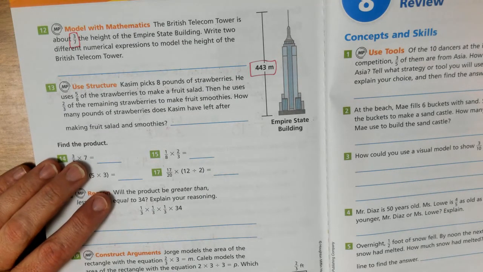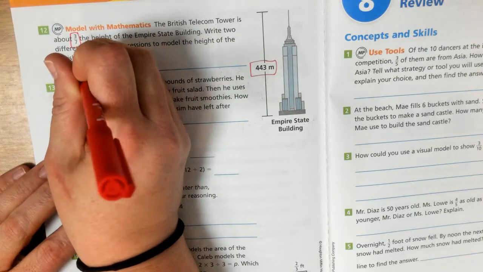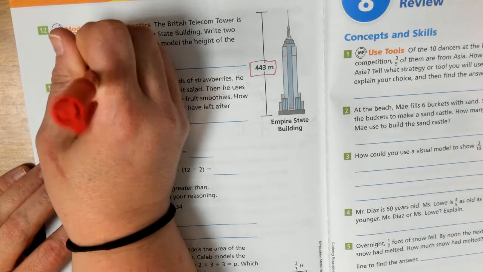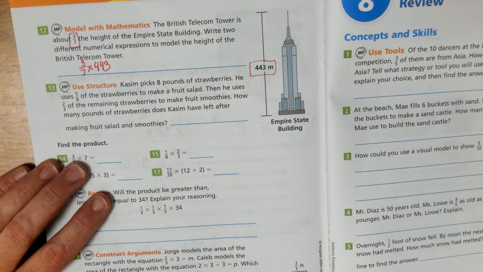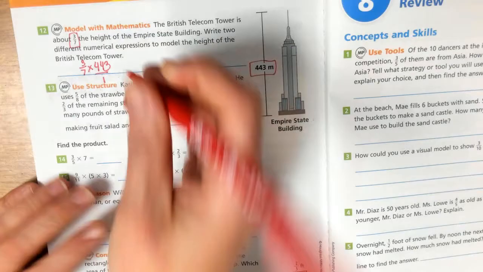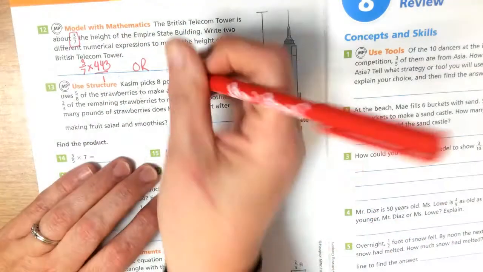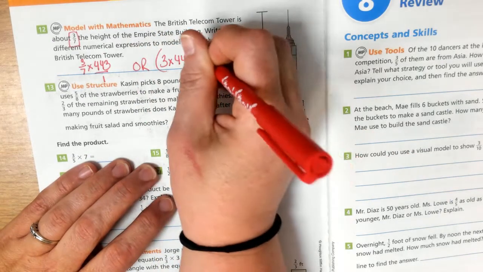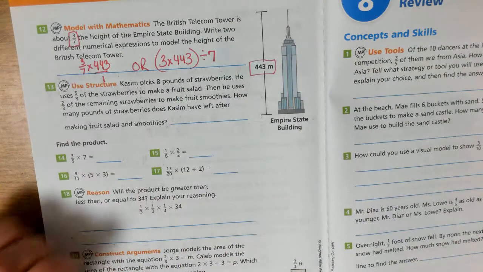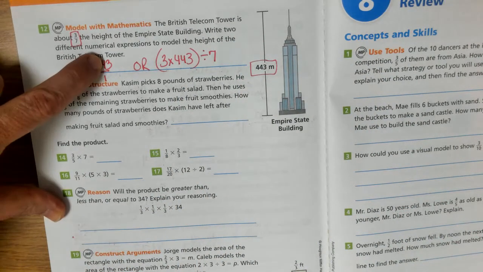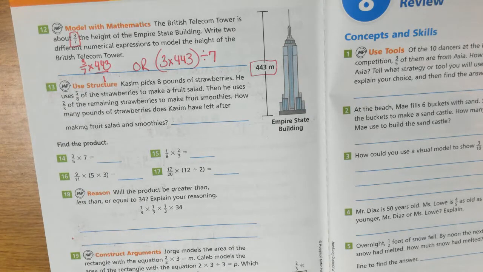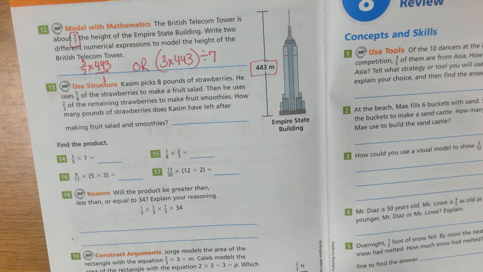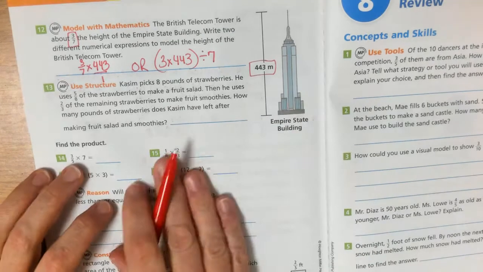So one way we could write the equation would be 3/7 times 443, right? And then we would do that over 1. Or we could do 3 times 443 divided by 7, right? 3 times 443 divided by 7 would also give us our answer for how tall the British Telecom Tower is. And we don't have to solve it. It didn't say to solve it, just wanted to give the expressions.